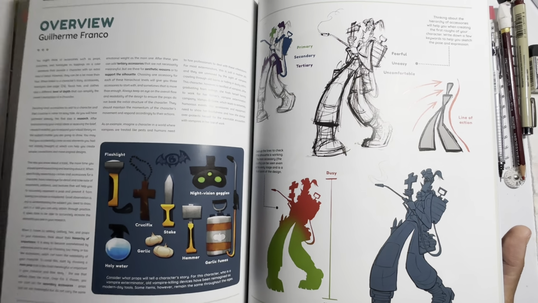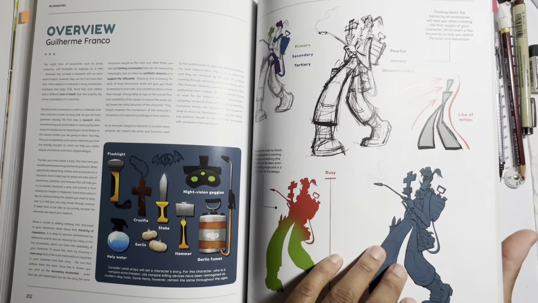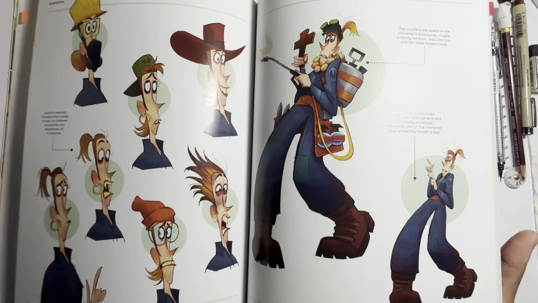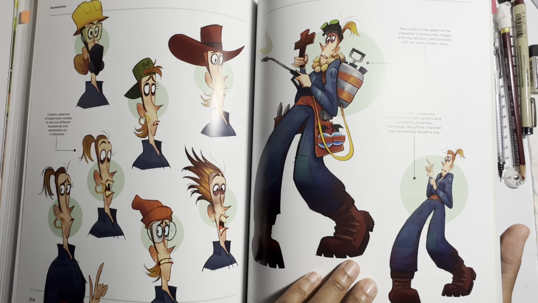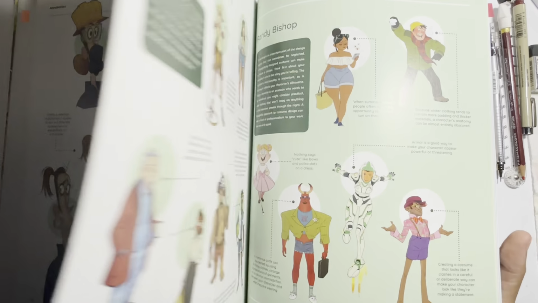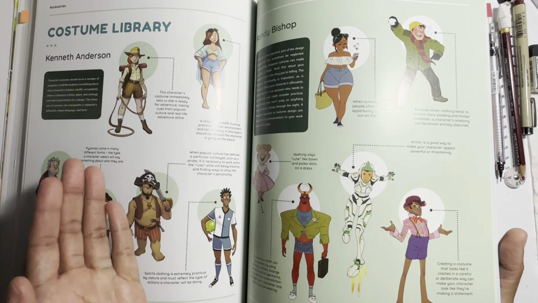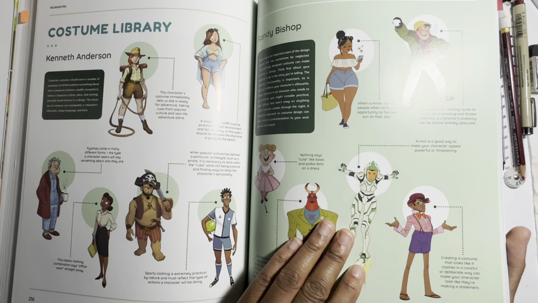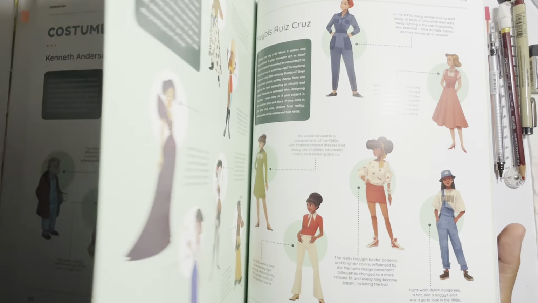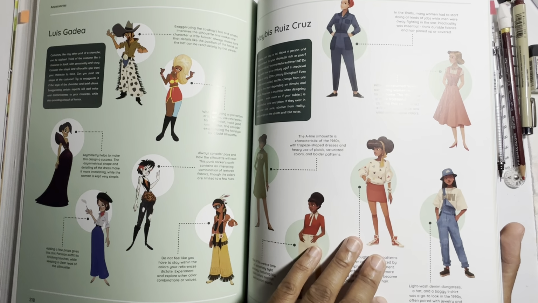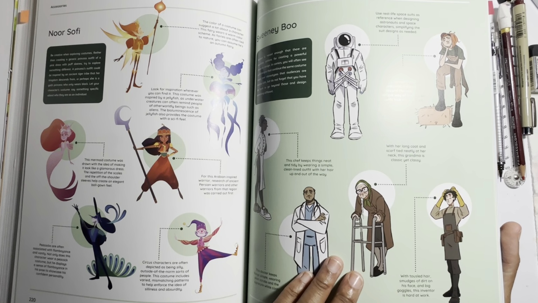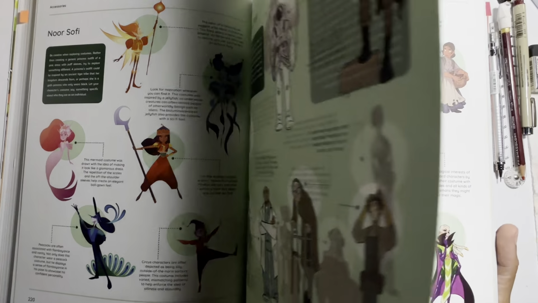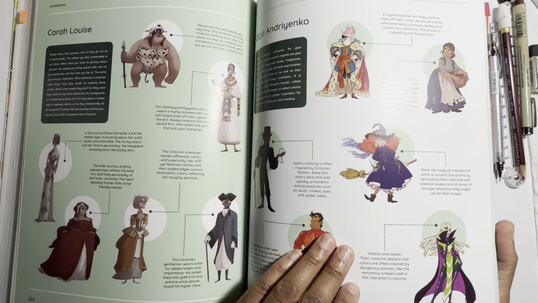And then they have accessories. So they talk about adding things to your character, like hats and beanies and earrings. And then you have the costume library, which has them in suits with accessories and different types of clothes, which is probably something I need to work on because my clothes are not the greatest. Look at that.